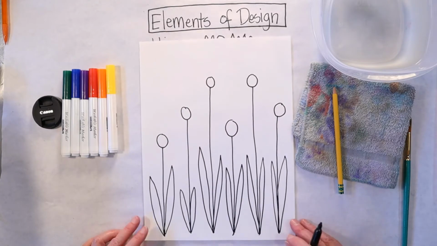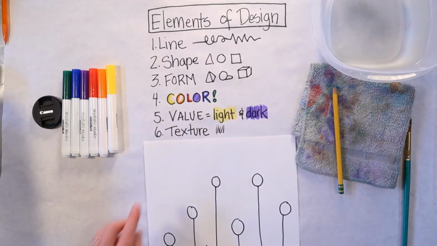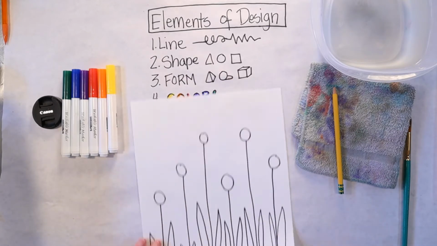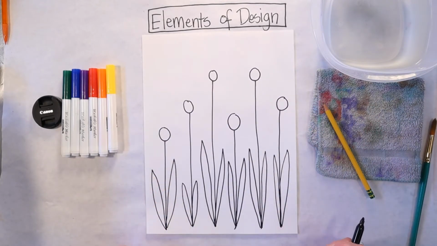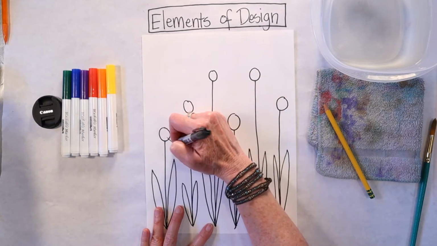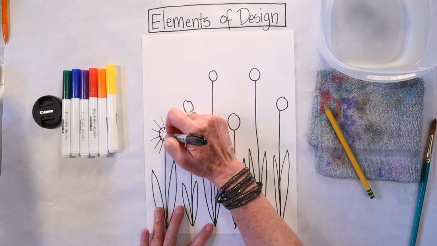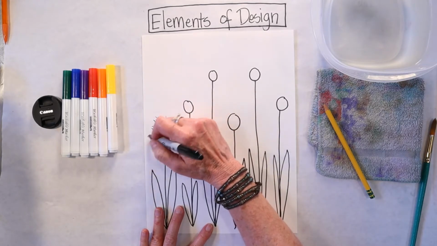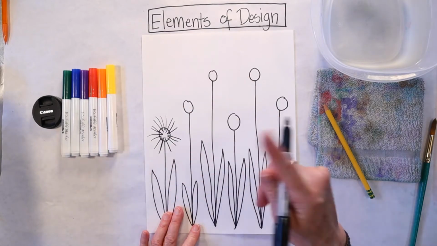Okay? Now we're back on that shape thing, but I want to jump down here, all the way down to this word here, texture. We're going to make our first flower look like what is called a dandelion. Dandelions have lots of lines. You blow on them and they go crazy. So I'm just going to take my pen and I'm just going to go like this, making a dandelion. That has line that creates texture. So I'm going all the way around like that, a dandelion.